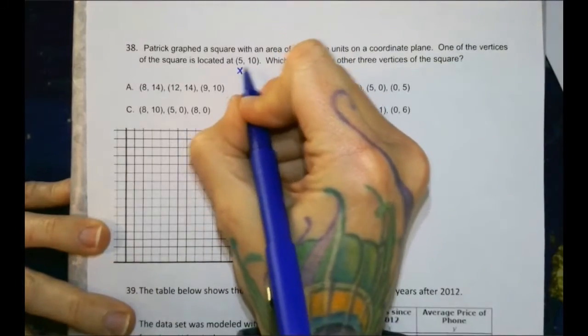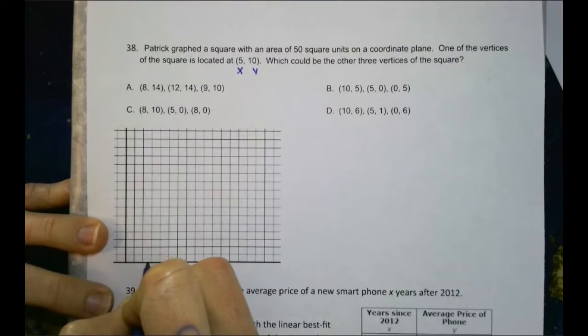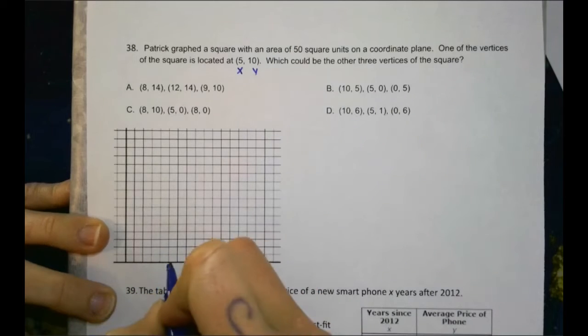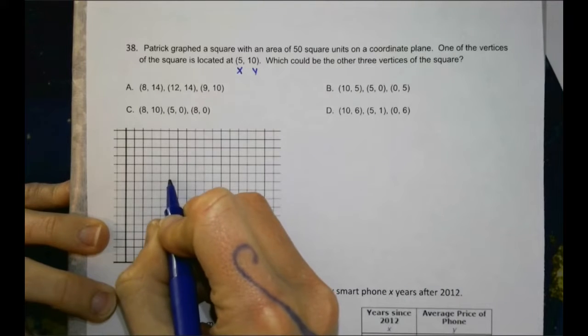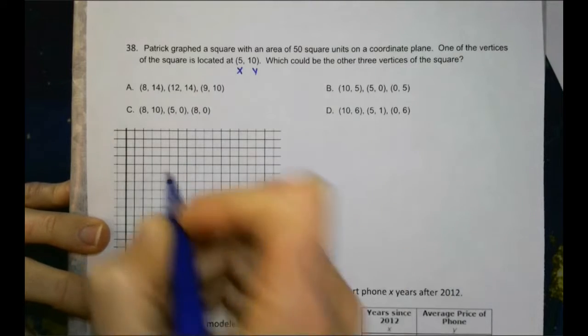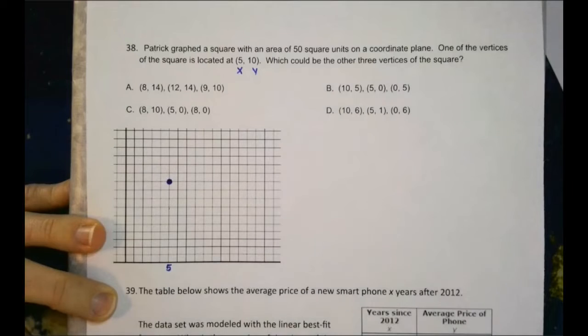So remember, this is X and Y. So we're going to go to the right 5, 1, 2, 3, 4, 5, and then up 10. 1, 2, 3, 4, 5, 6, 7, 8, 9, 10. So this is our first point. And then we want to find the other ones.